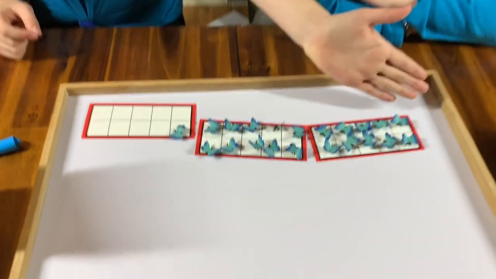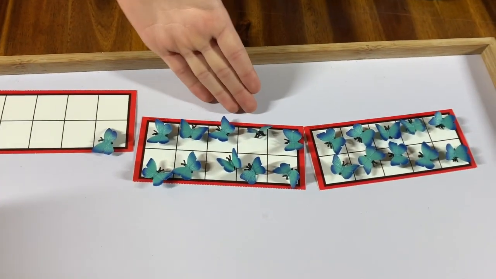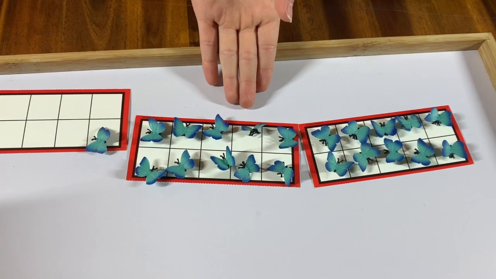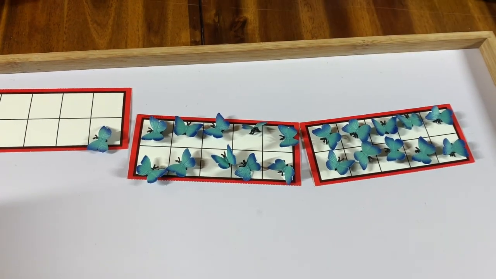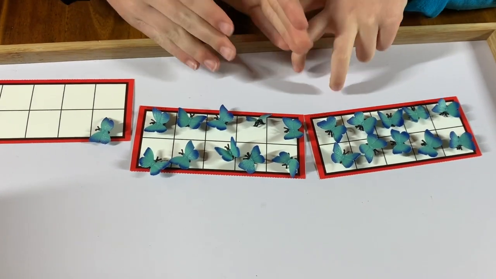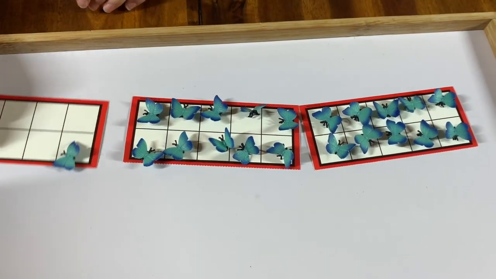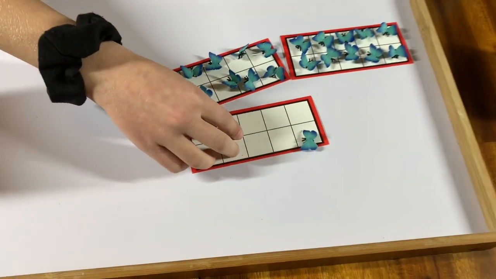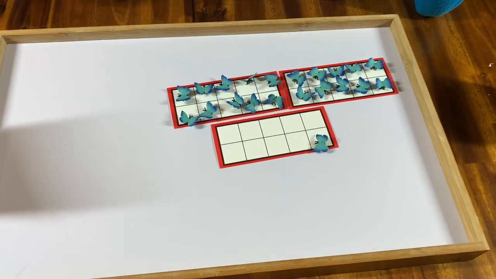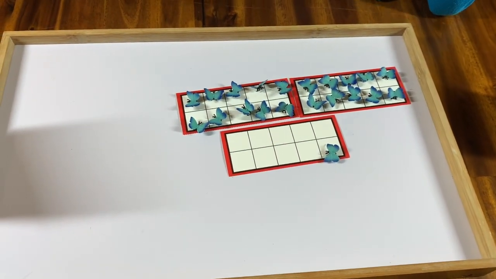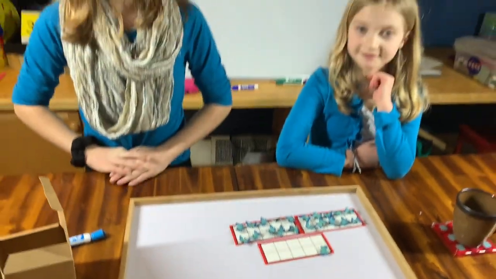Okay, I filled up 2 full 10s. And so I know that I have at least 20 butterflies. After I've filled up that, I have some excess butterflies. So I can put that right here. And I have 1 extra, which means I have 21 butterflies.